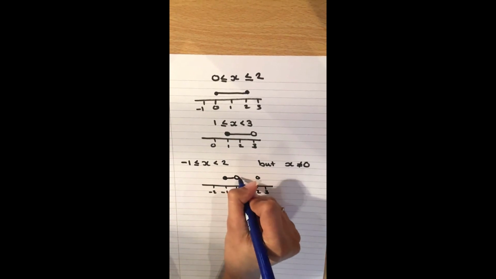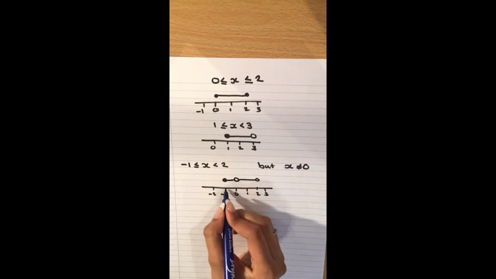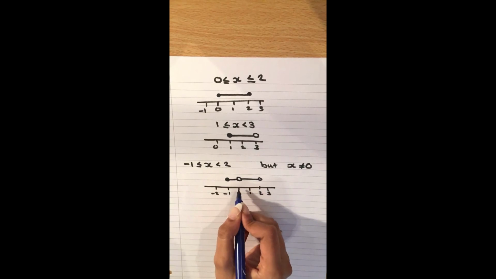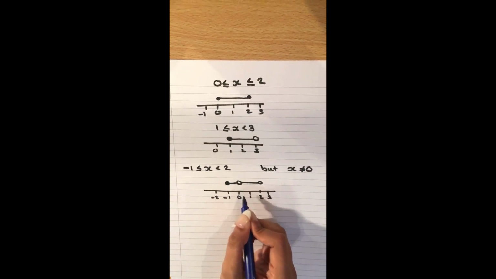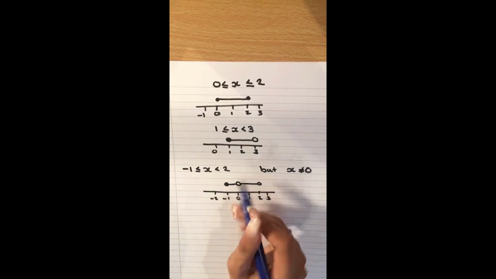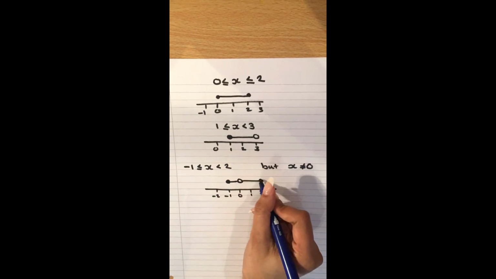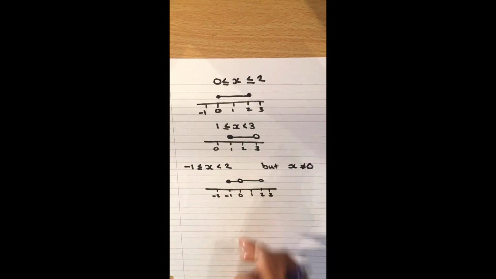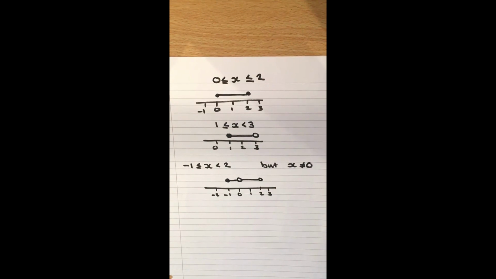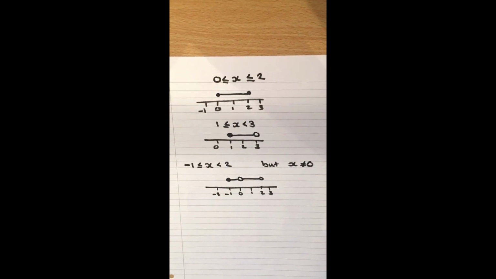So this would then mean from -1, including -1, up to 0, but not including 0. And then from just on the right side of 0, all the way through to 2, but not including 2. Our next video will show us how to solve inequalities using graphs.